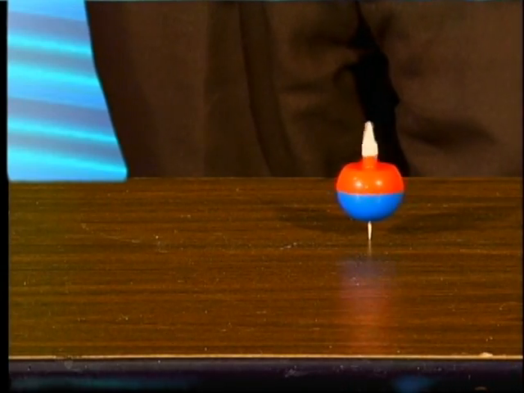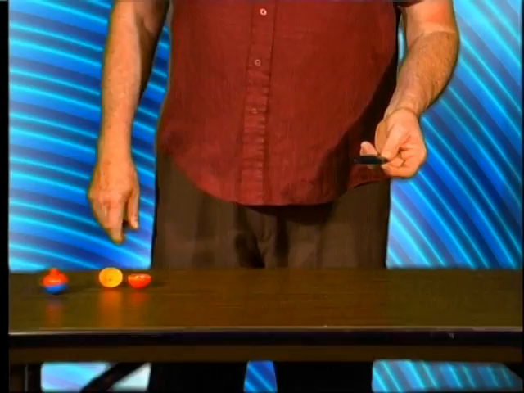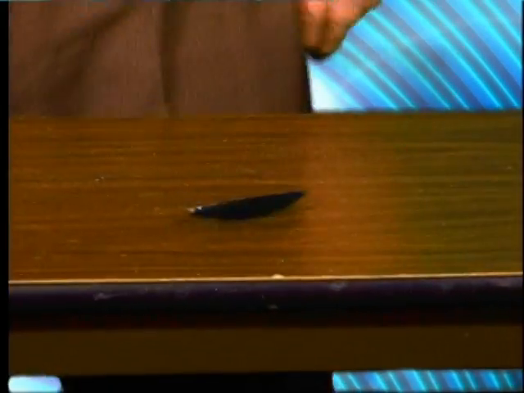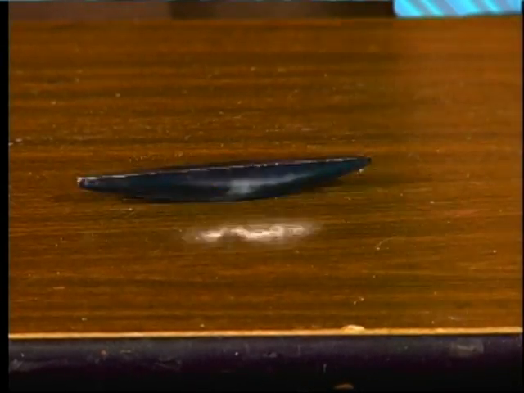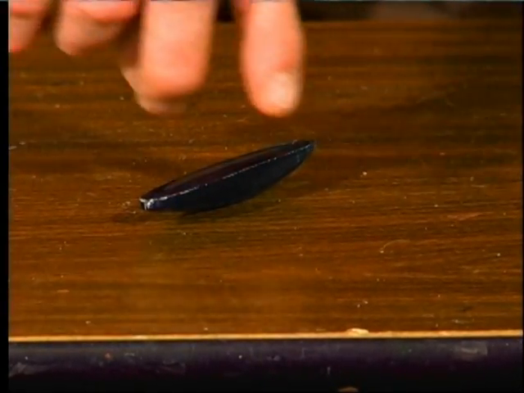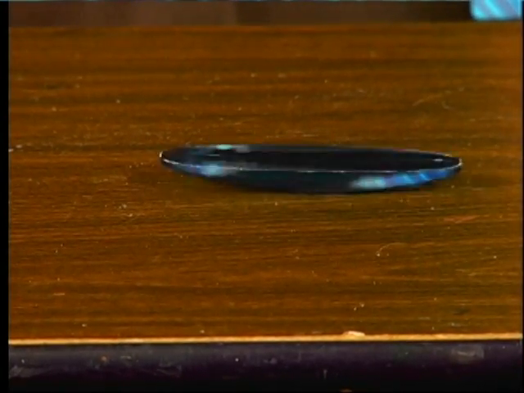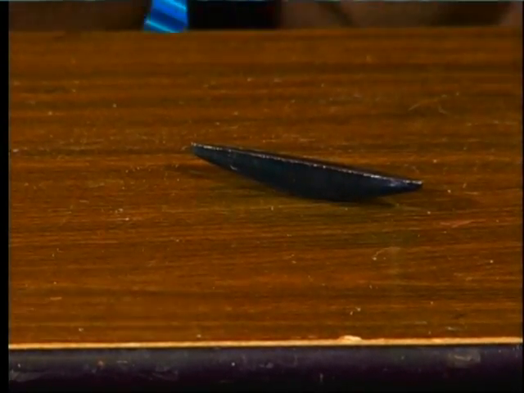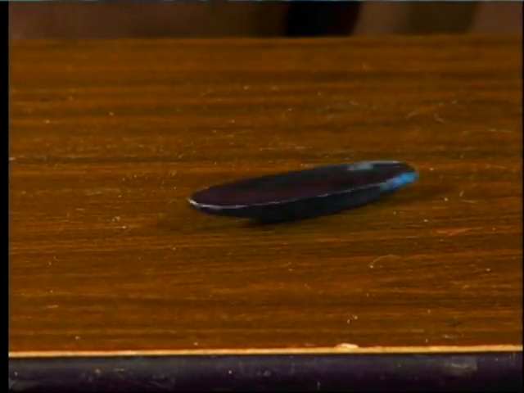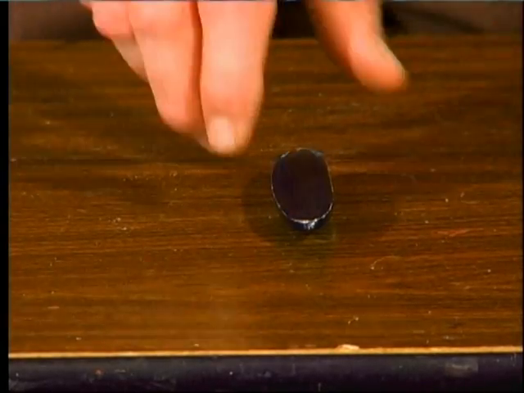Let me show you one that is even more complicated. This is just a plain old piece of plastic. And you'll notice that the piece of plastic, when you spin it one way, spins very nicely about the point, just like you would expect it to. But watch what happens if I spin it the other way. Isn't that strange? This doesn't want to go that way. The way it wants to spin is that direction.